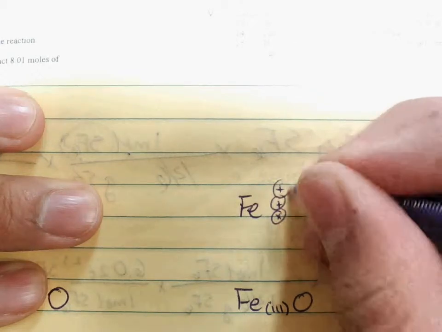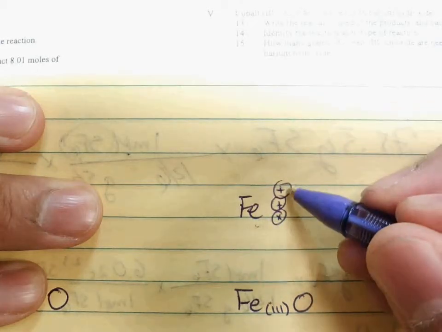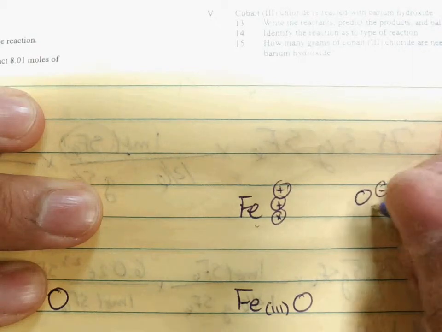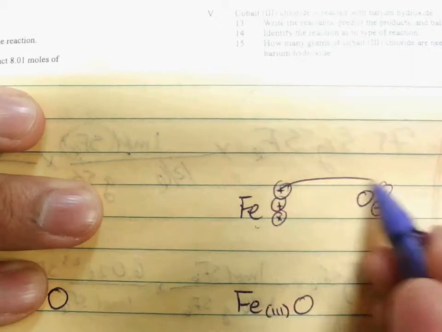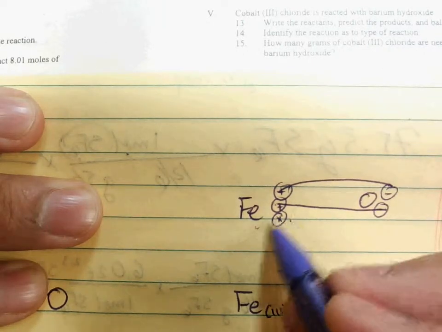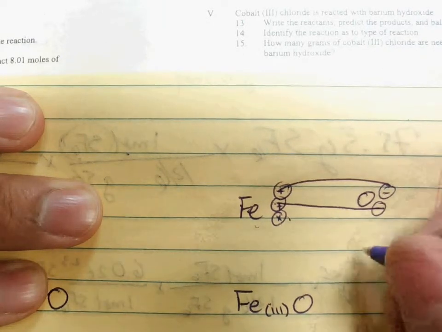Okay. So I have iron and it has 3 positives. Oxygen has 2 negatives. So this one and this one cancel out. This one and this one cancel out. But this one still has an extra. So I'm going to get another oxygen.